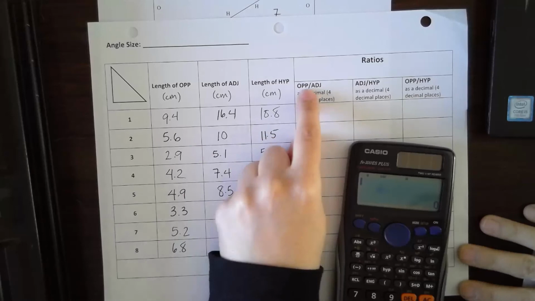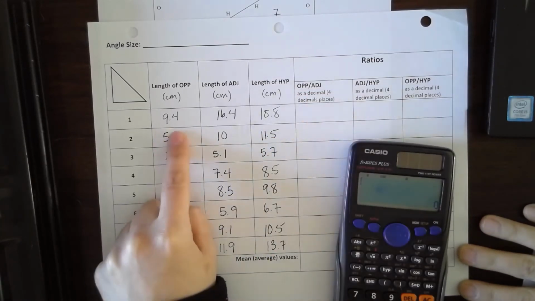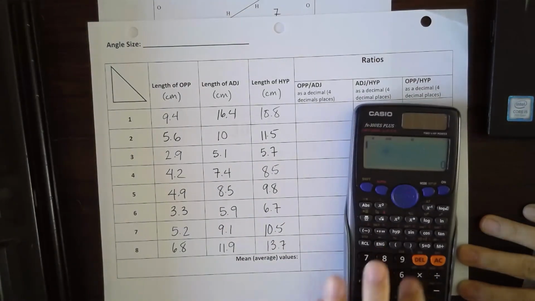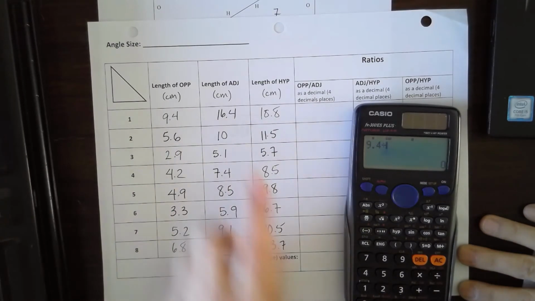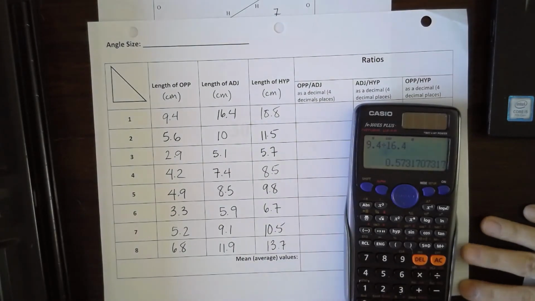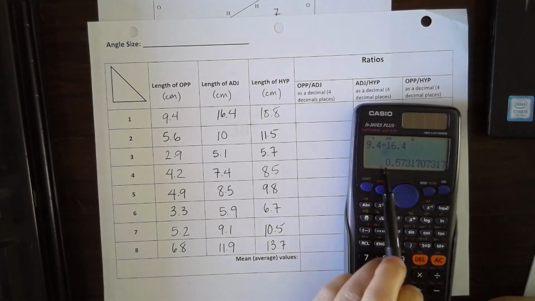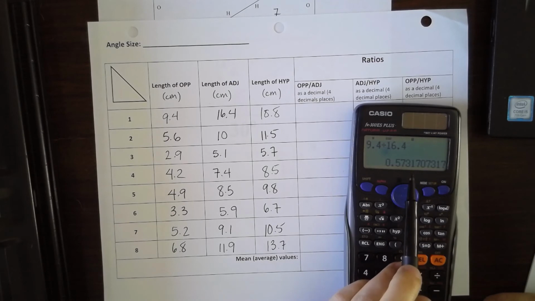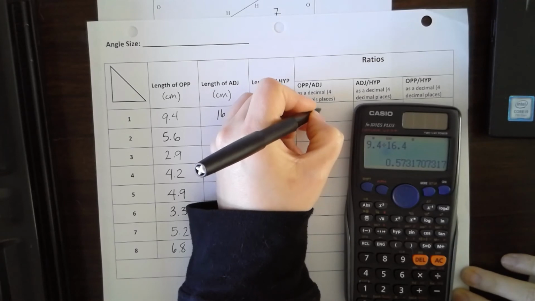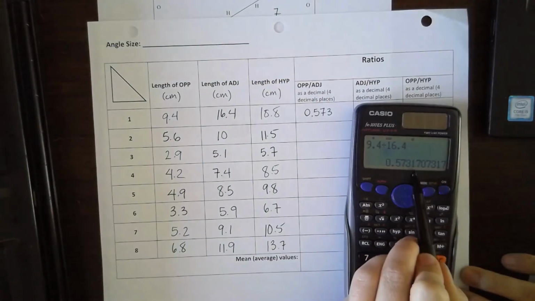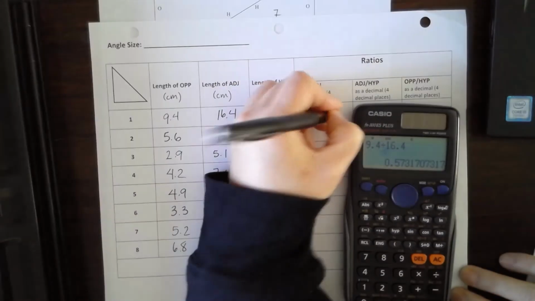All we want to do is divide each of these numbers. We want to divide the O, the opposite, by the adjacent. So we take the opposite number, 9.4. So 9.4 divided by the adjacent in this triangle, 16.4, equals, and we just want to write the first 4 decimal places. But I don't want you just to write the 4 decimal places that you see. I want you to round them. So this is 0.573, and then instead of a 1, because the number that comes after the 1 is a 7, we want to round that up to a 2.